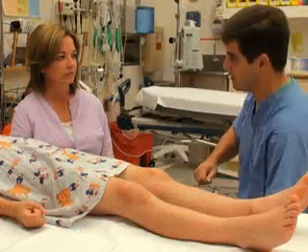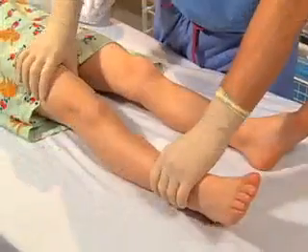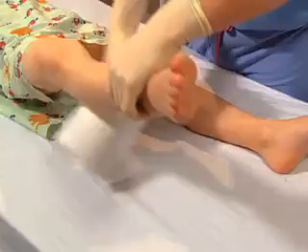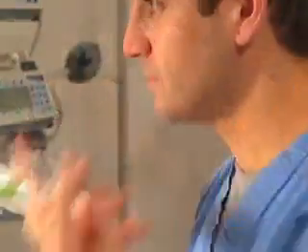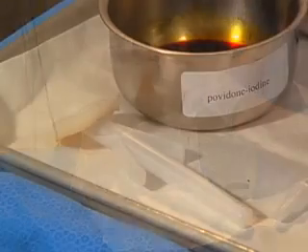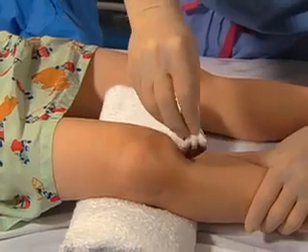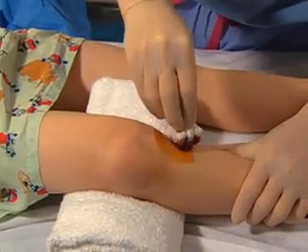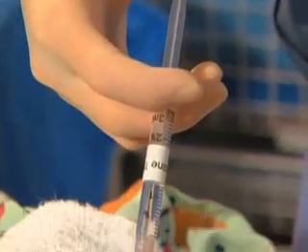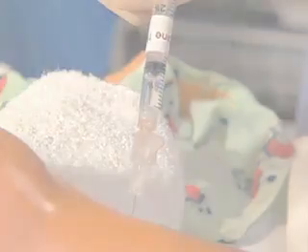Explain the procedure to the conscious patient and to any family members who are present. Position the patient so that the selected insertion site is easily accessible. Wear protective eyewear and sterile gloves. Using aseptic technique, clean the chosen insertion site with either chlorhexidine or povidone iodine solution. In awake and alert patients, infiltrate the area with lidocaine to provide local anesthesia.